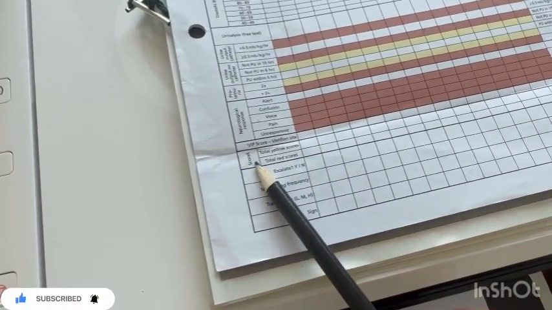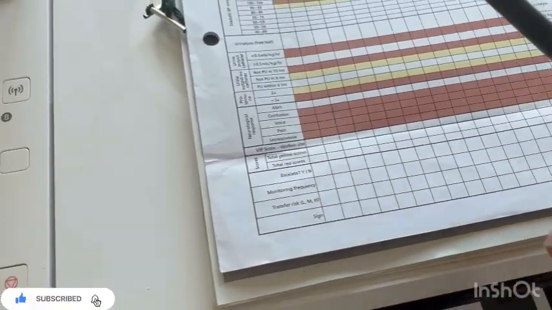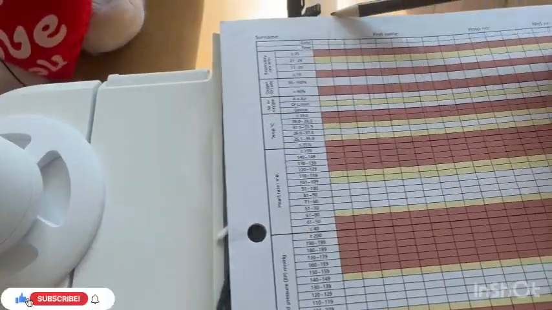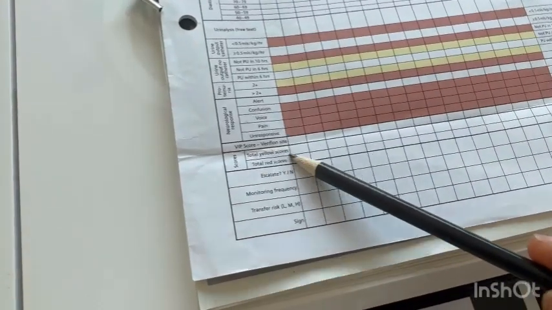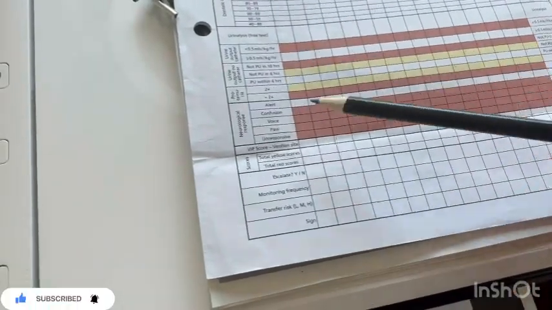And then scores. When you are done, you go from top to bottom and count the number of ambers or yellows you got. So you write the total number of yellows. If the patient scored 2 yellows, you put 2.